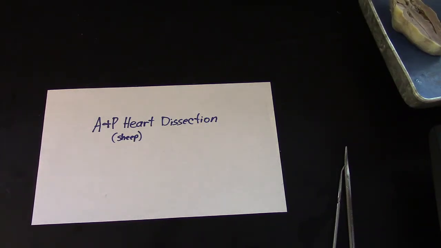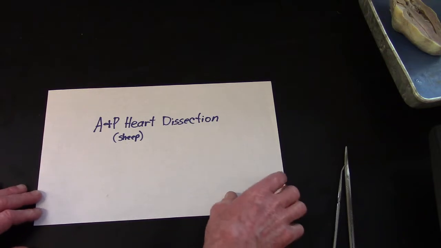Okay, this short video is intended to help with the heart dissection in anatomy lab. Since it's a rather short lab, I thought I would prepare this video so you can take a look at it ahead of time.